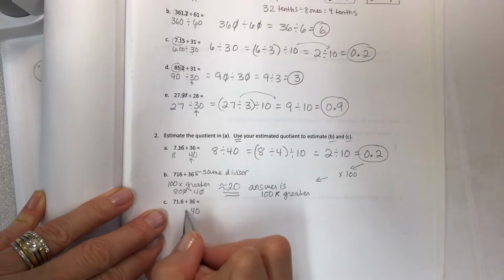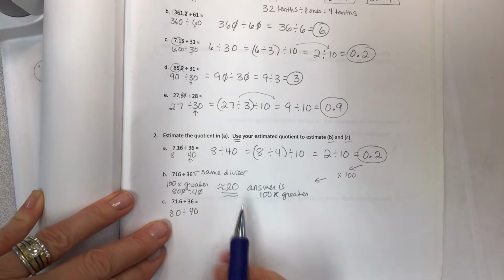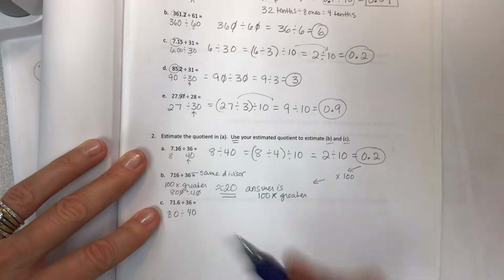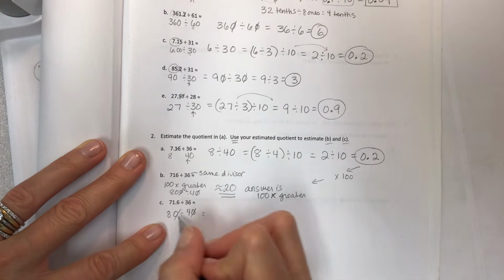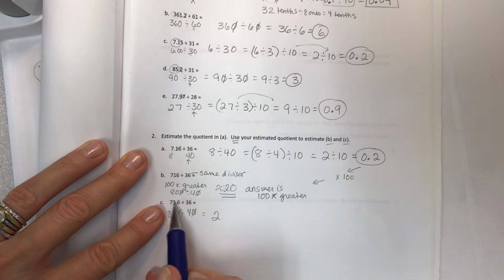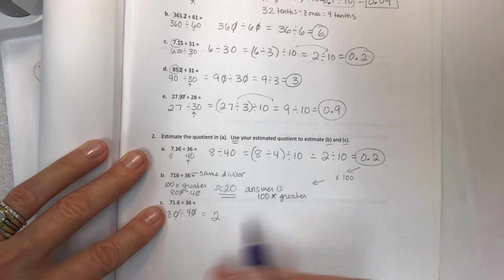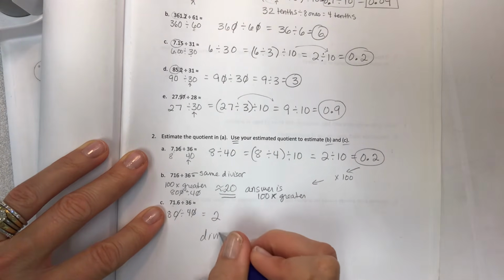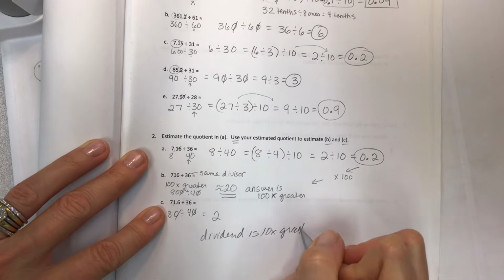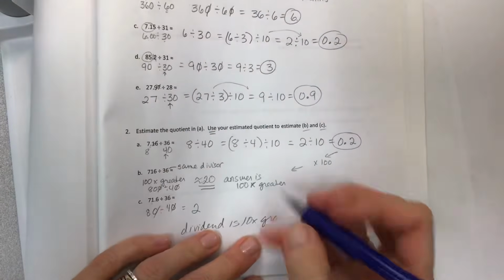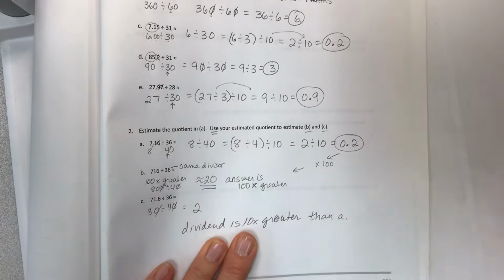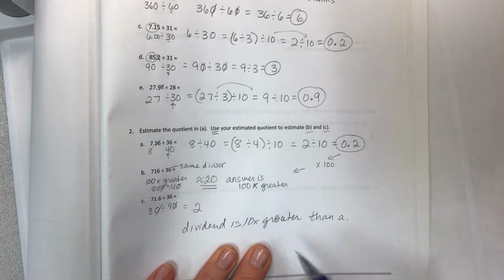Round the divisor first. Think about this as being approximately 80. This one's kind of in the middle. This is 7, this is 700, and this is 7 tens or 70. So if I do my simple thinking here, then I have 2 ones. So this dividend is only 10 times greater than the first one. So this dividend is 10 times greater than A.